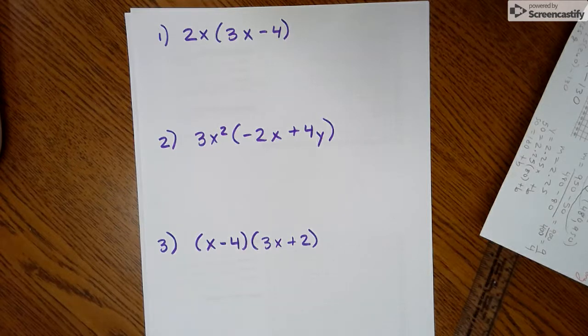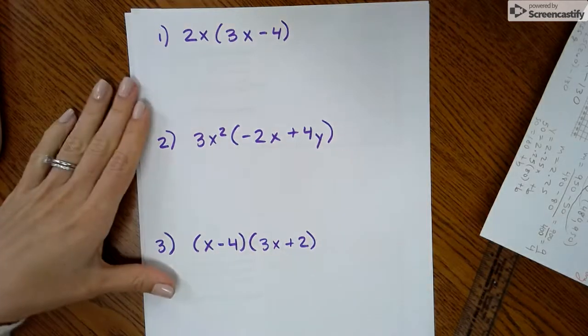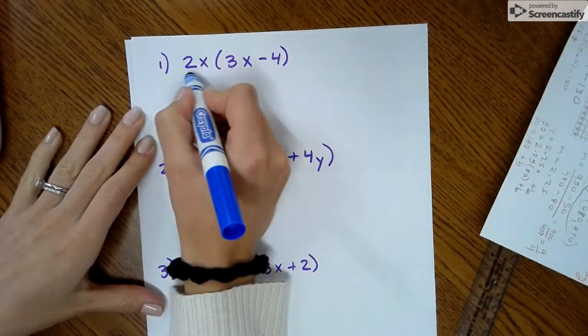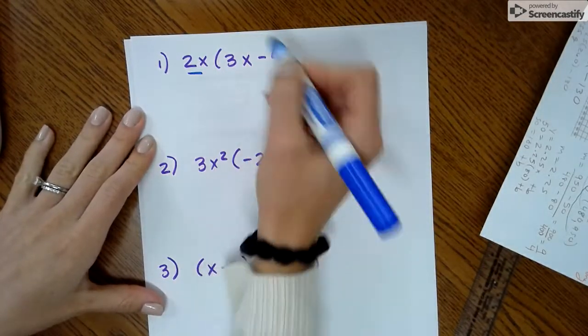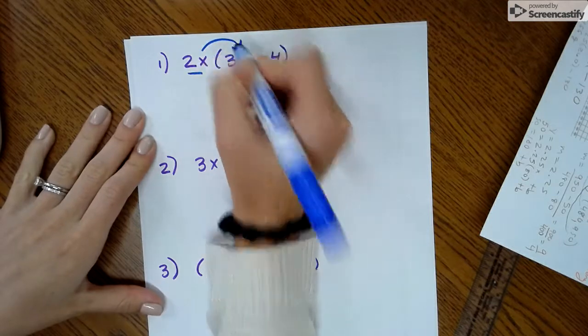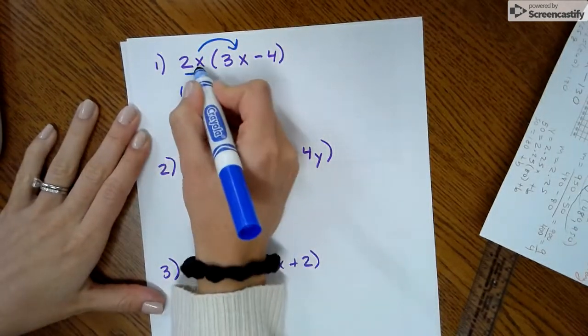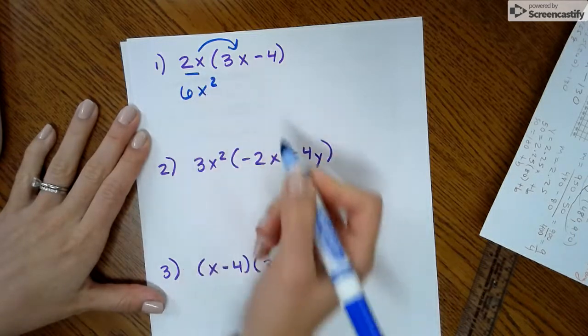If you want to make an area model, you can. It's just not completely necessary. So basically all I have to make sure I'm doing is taking this front term times both terms on the inside. So the first thing I'll do is 2x times 3x. So 2 times 3 is 6, and x times x is x squared.